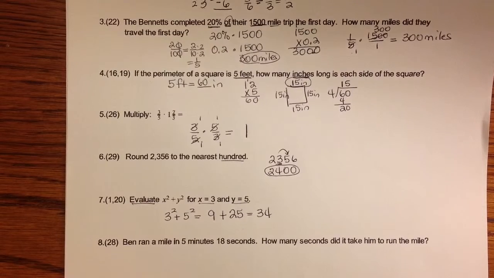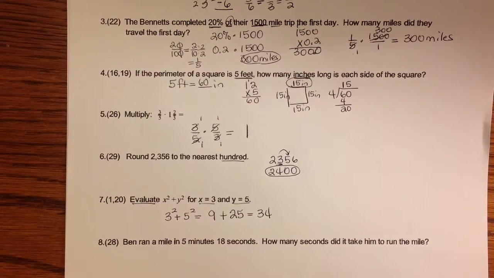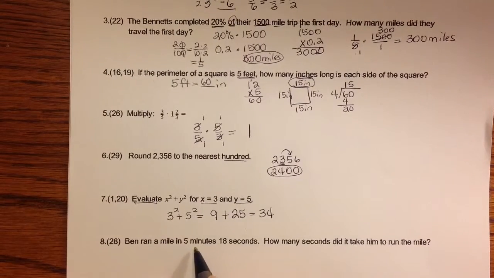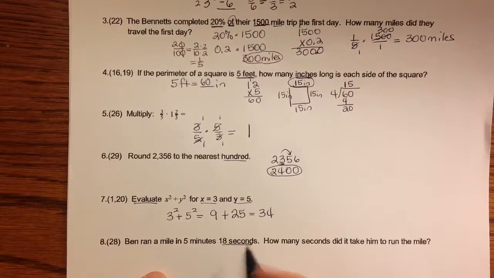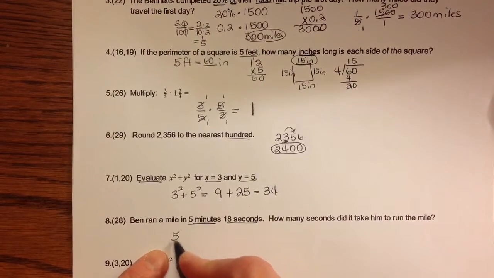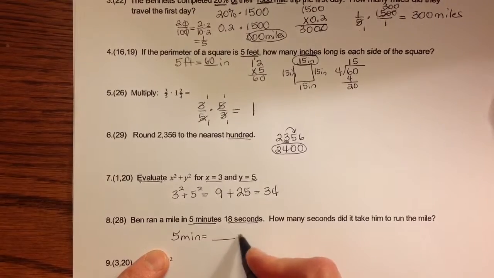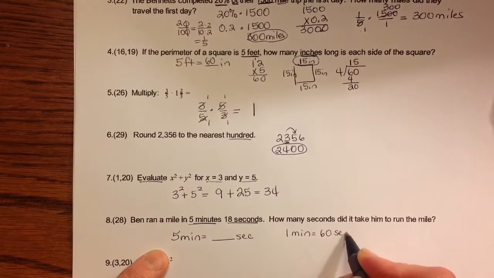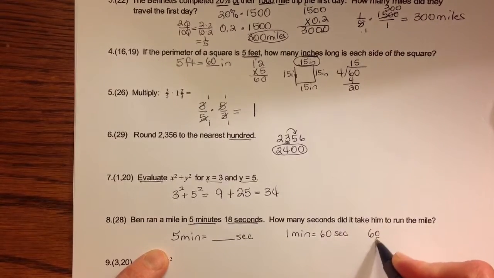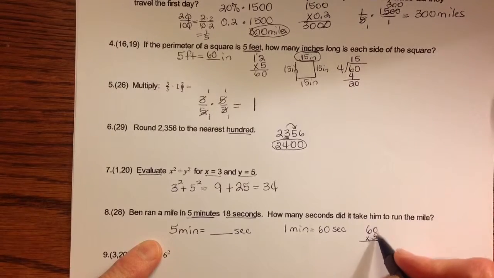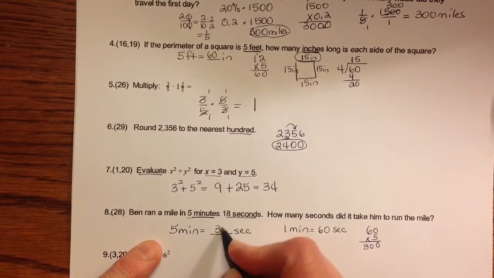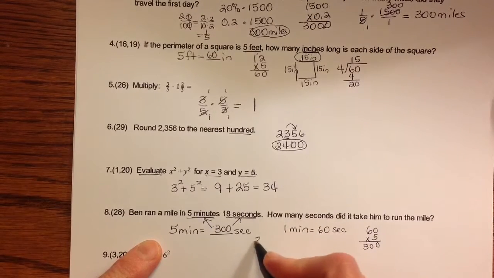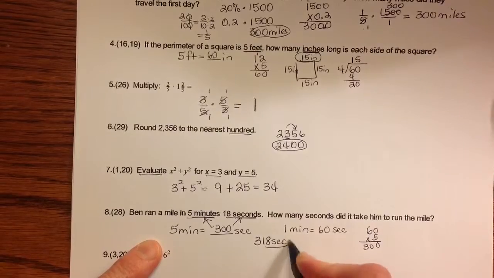Number 8. Ben ran a mile in 5 minutes, 18 seconds. How many seconds did it take him to run the mile? Well, we already have 18 seconds in seconds, but we need 5 minutes in seconds. Well, we know that 1 minute equals 60 seconds. So if we multiply by 5, then 5 minutes will be 300 seconds. So that's the 5 minutes, and then you need to add the 18 seconds to it, and you'll get a total of 318 seconds.